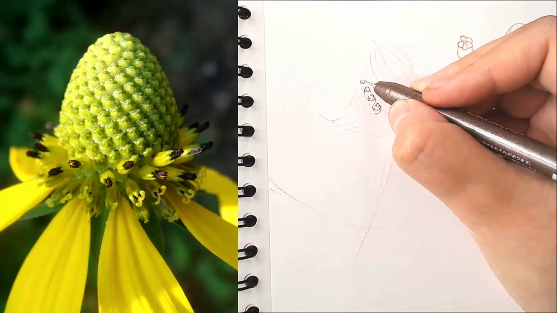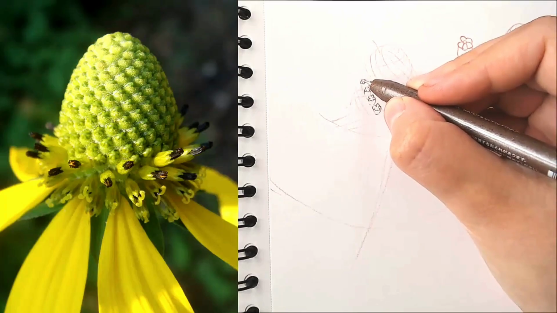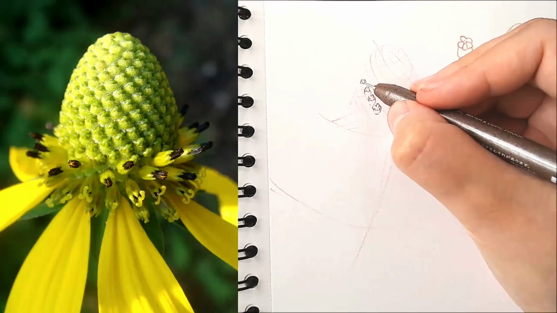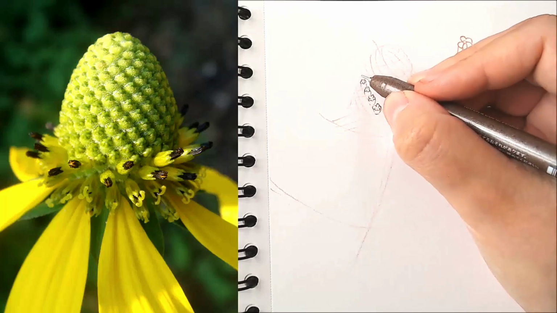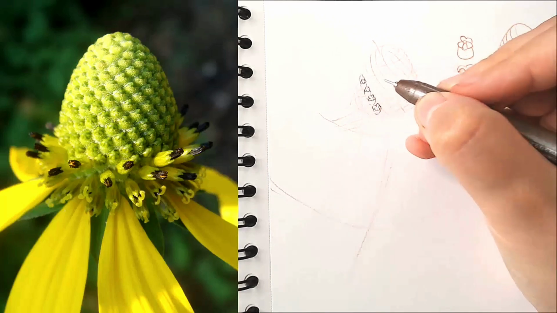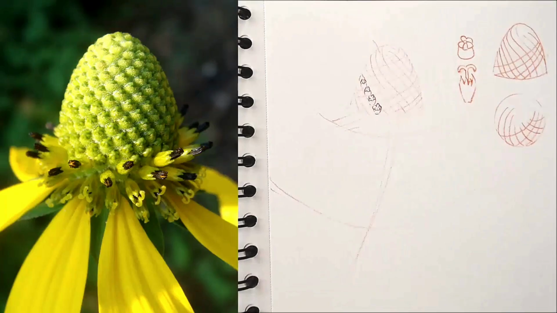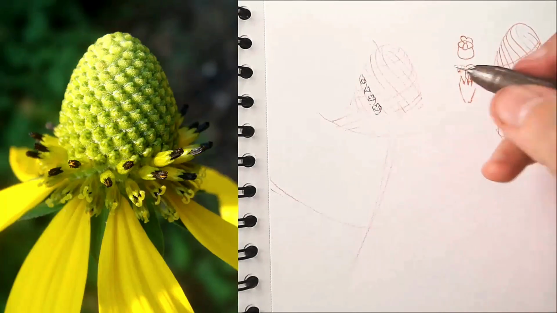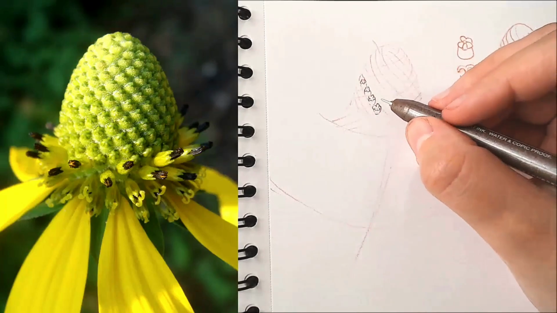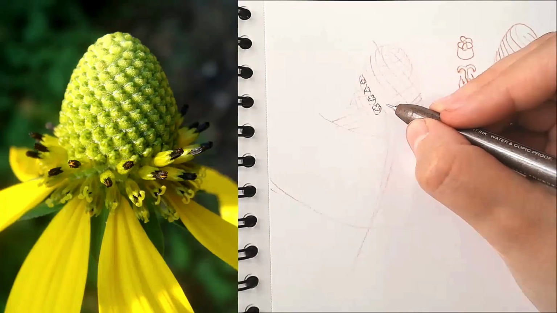Of course, if you draw larger, you can do this, reduce the distance between them. And let's show some of them here.